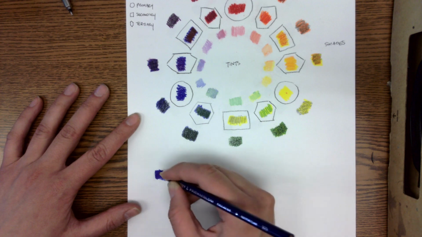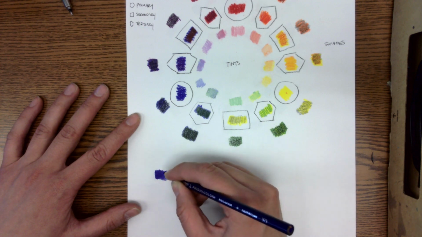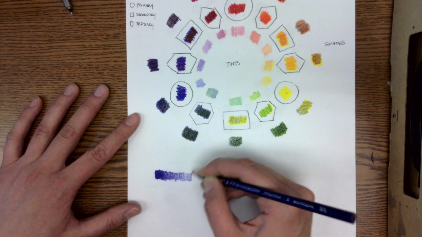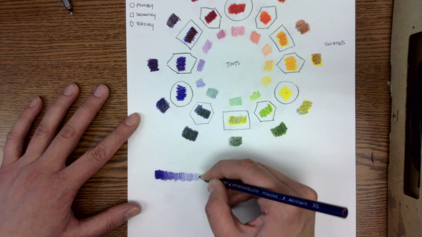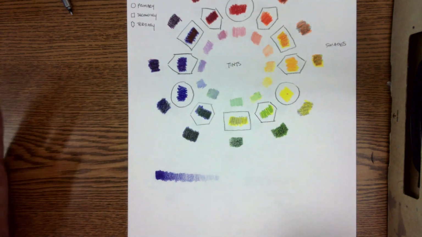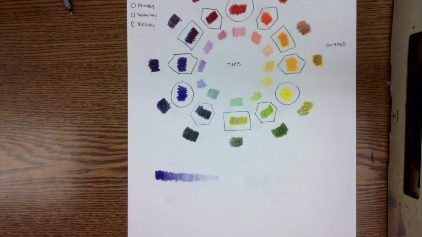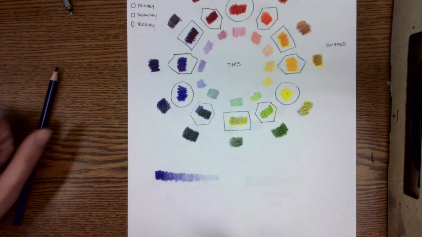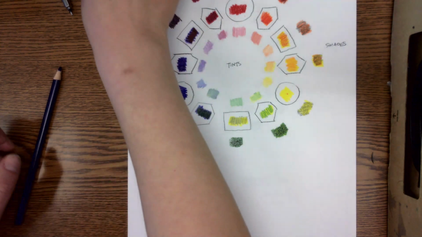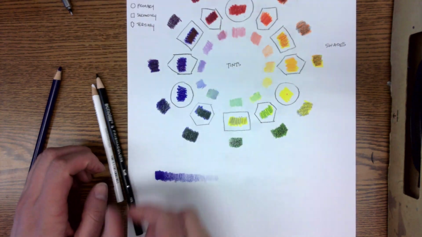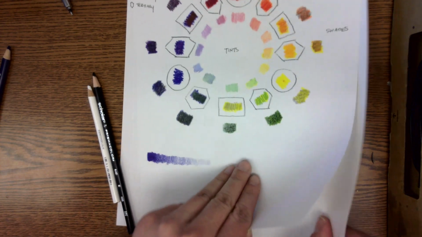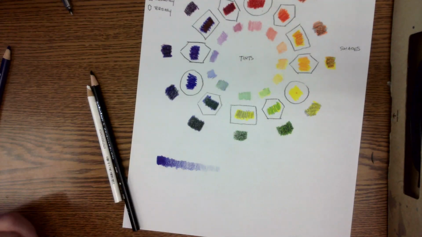So what I want you to do is go from as dark as your pencil will go to as light as your pencil will go until eventually you just get to the paper. So I'm going to release pressure, and now I'm to the other side where it's just like nothing. So that's where you're starting. You're going to add shades and tints to this as well. So I'm going to grab my white, I'm going to grab my black, and we're going to label this as well.